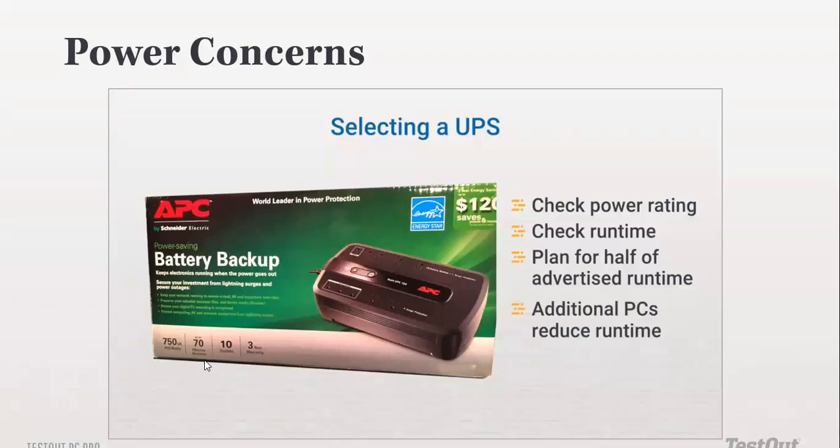It has a 70-minute runtime, 10 outlets, and a 3-year warranty. Definitely, this is a top tier UPS. It has the possibility for you to connect 10 devices. 1, 2, 3, 4, 5, 6, 7, 8, 9. Where's the 10th one? I think it's behind. Oh yeah, it's 10. There are 5 here, another 4 here, 9, and this one 10.